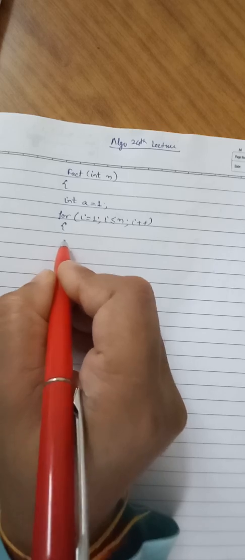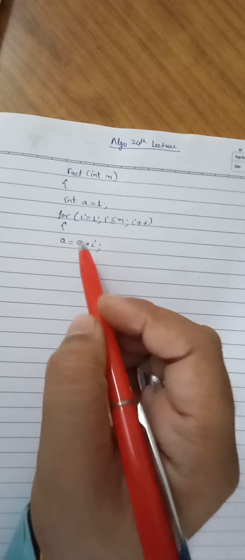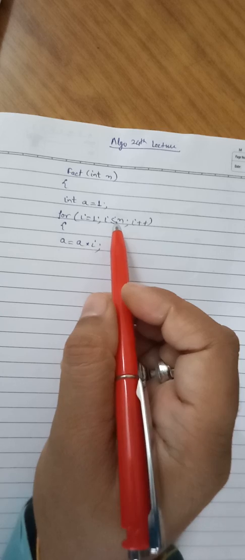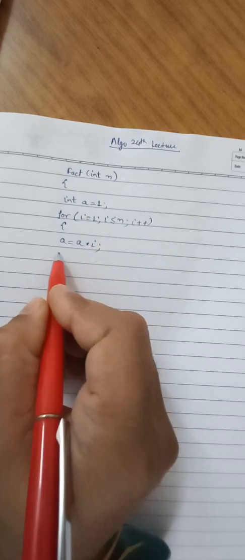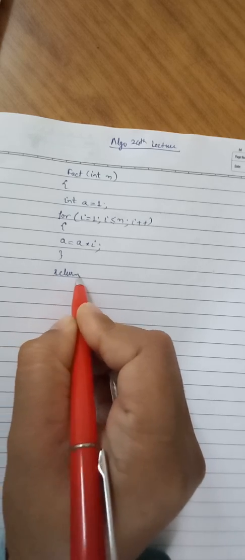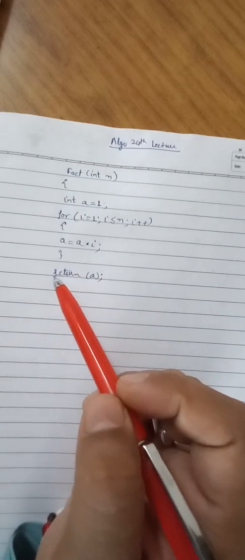Every time, a is equal to a into i. The loop will execute a equals a into i until i is less than or equal to n. Then return a and close the main program bracket.